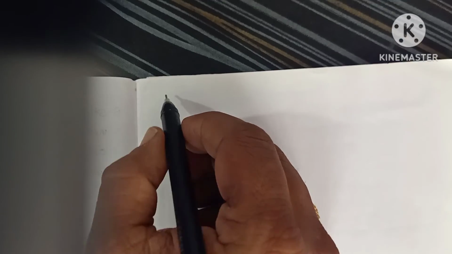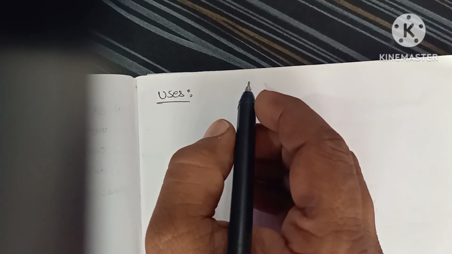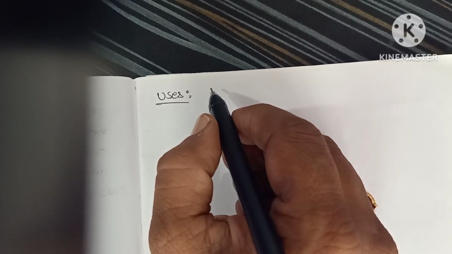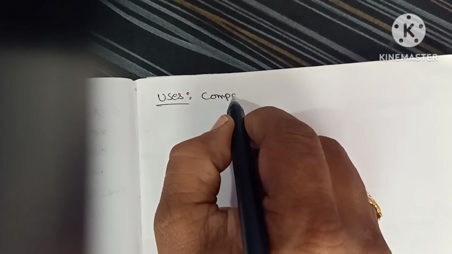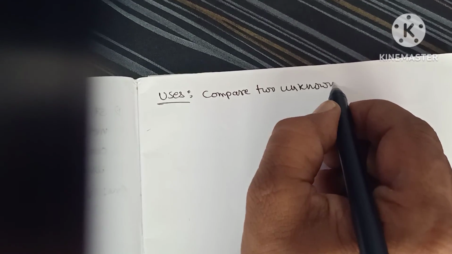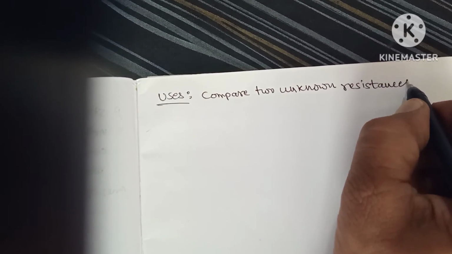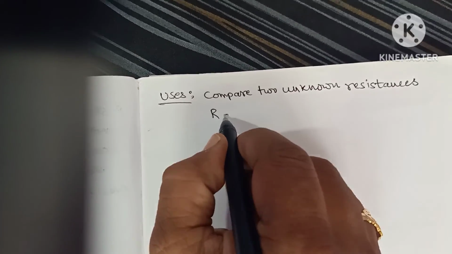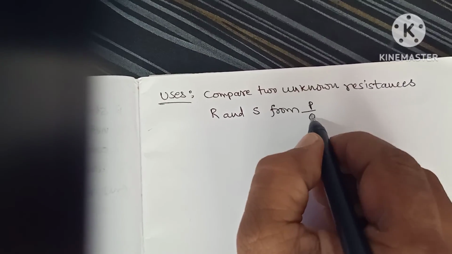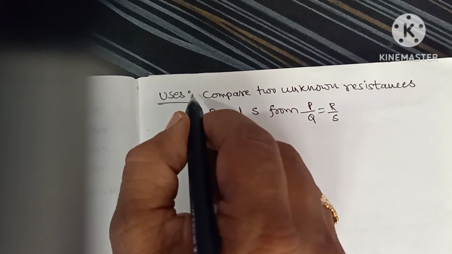Okay, now after knowing the principle of the Wheatstone bridge, we need to write two uses of the Wheatstone bridge. What are the two uses? We can compare two unknown resistances R and S from the equation P by Q is equal to R by S. Okay, this is the first use.